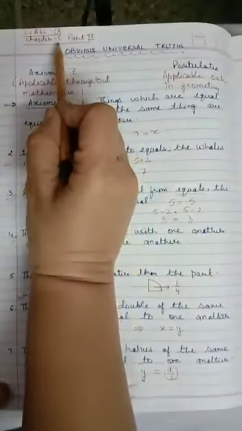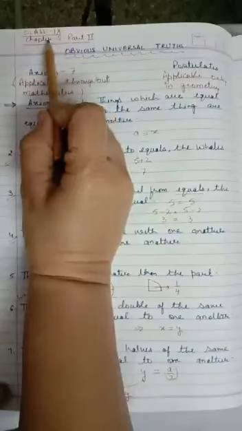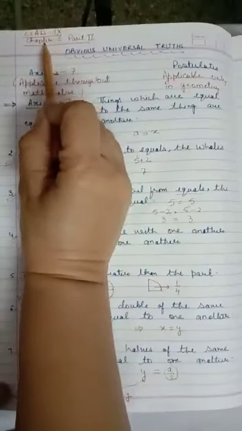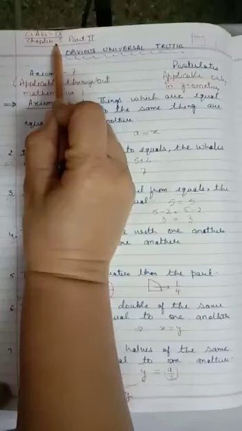Hello students, now in continuation with part 1 of chapter 5 of class 9. The name of the chapter is Introduction to Euclid's Geometry.